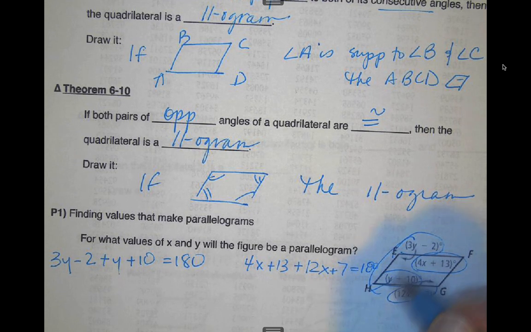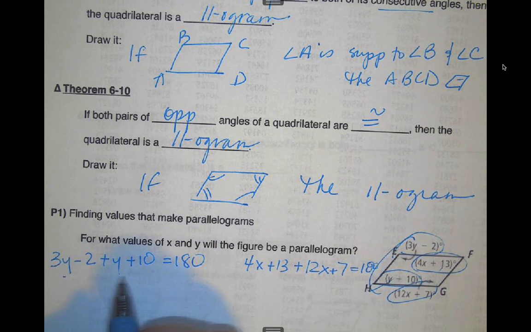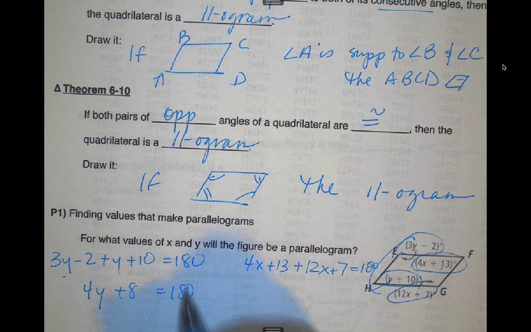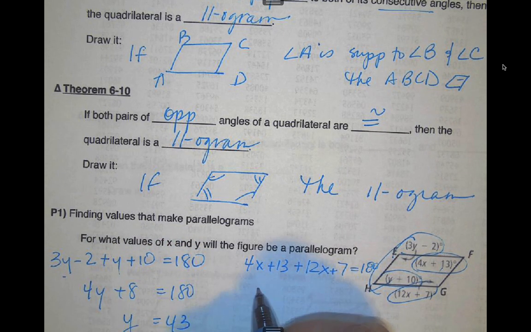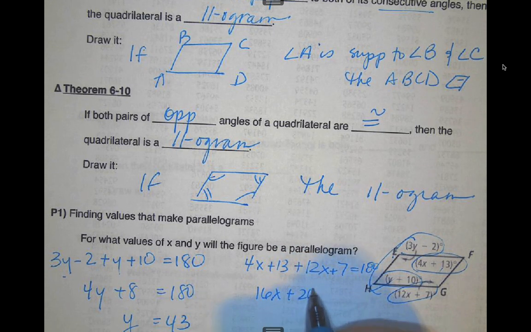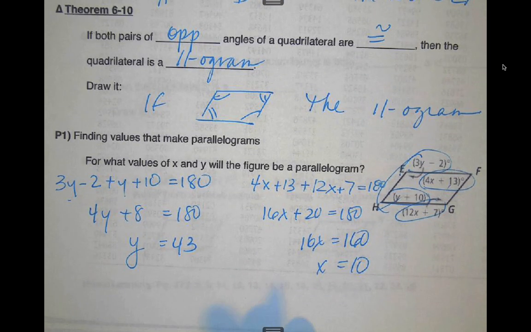But anyway, if it's a parallelogram, the consecutive angles are supposed to be supplementary. So these two should add up to 180, and these two should add up to 180. If you notice the way I set it up, it's going to work out nicely because I just have y over here. So then I get those two answers for x and y.